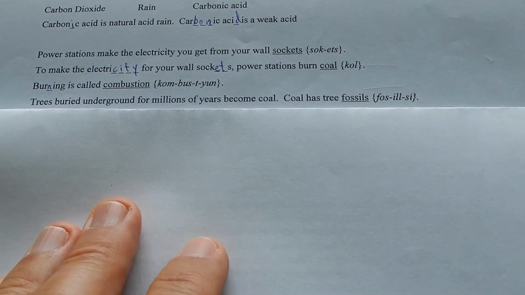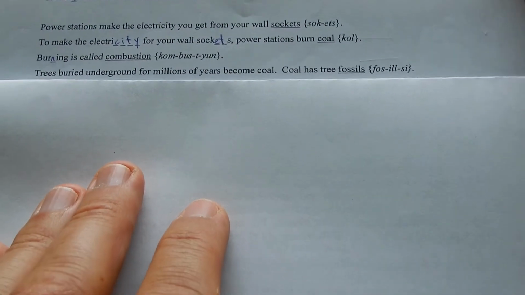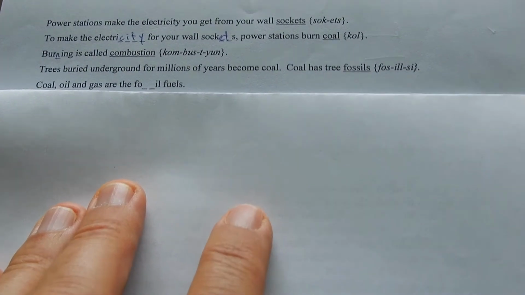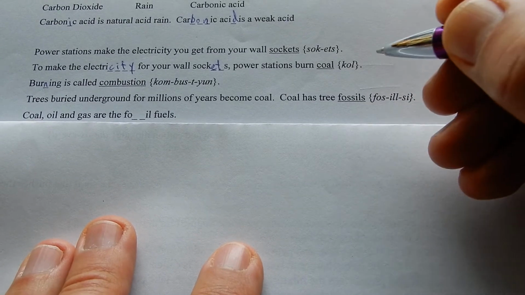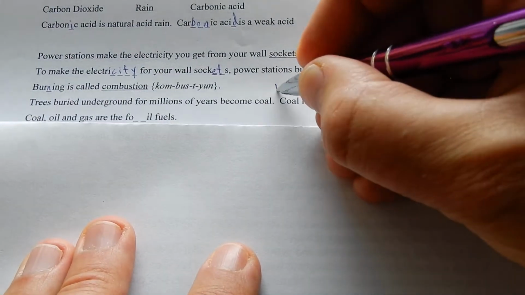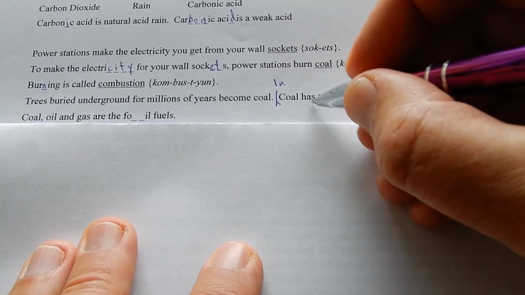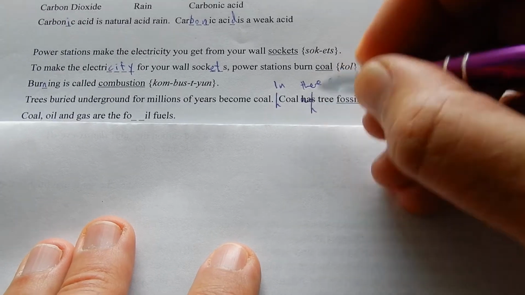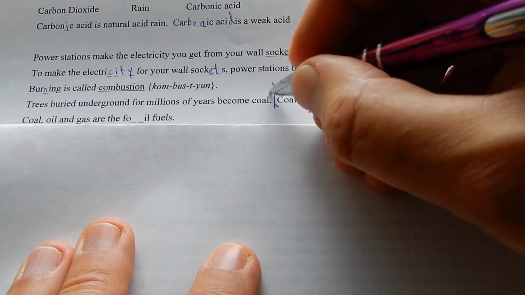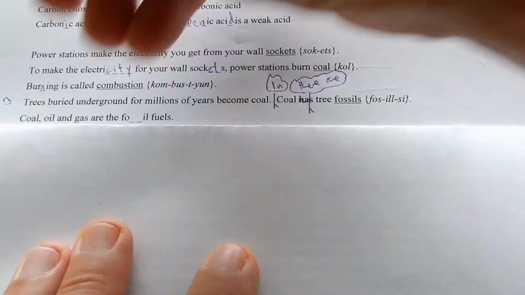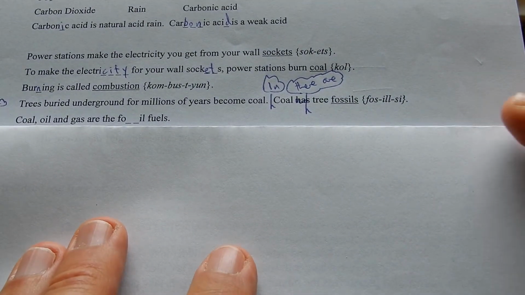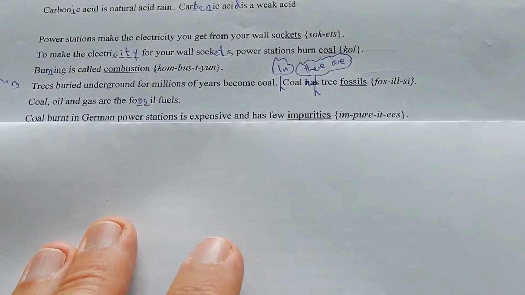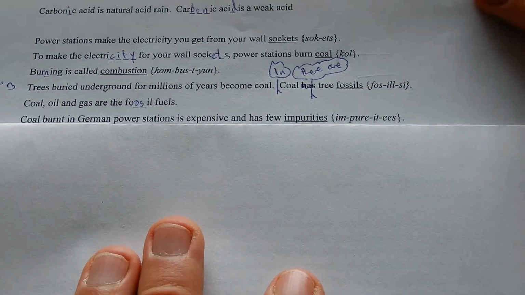Trees buried underground for millions of years become coal. In coal, there are tree fossils. Coal, oil and gas are fossil fuels. Yes, they're called that because you can find fossils in coal.